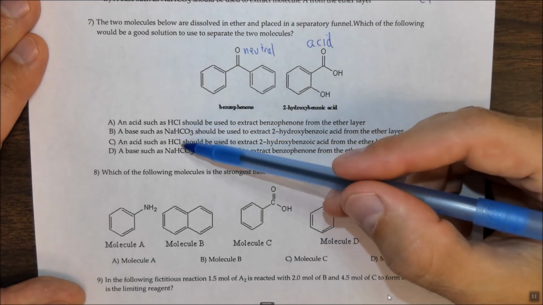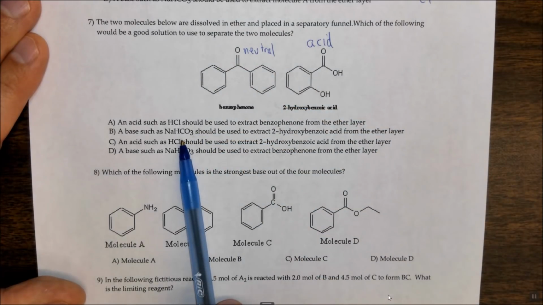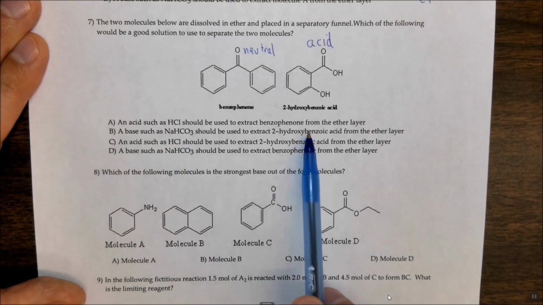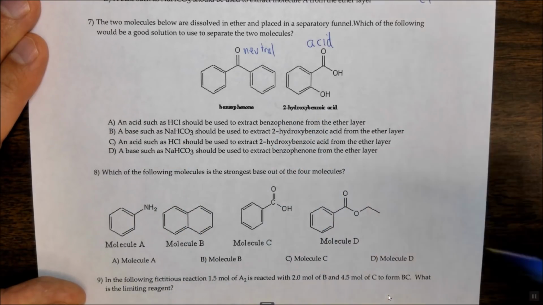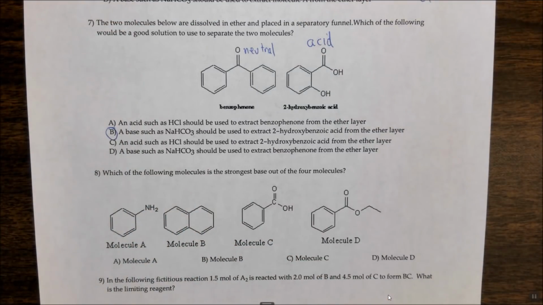So what's a base? HCl or sodium bicarbonate. Sodium bicarbonate is a base. So if we want to add sodium bicarbonate, it will extract the carboxylic acid from the ether layer and into the aqueous layer. So the answer here is choice letter B. Again, for more context, please watch questions 5 and 6.